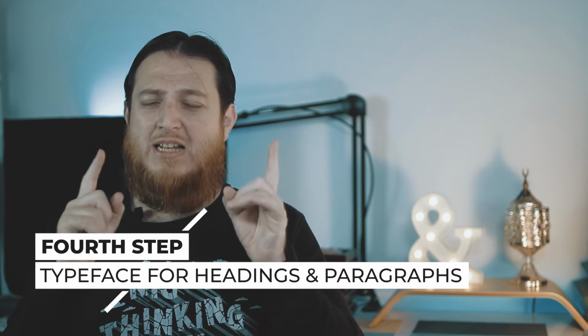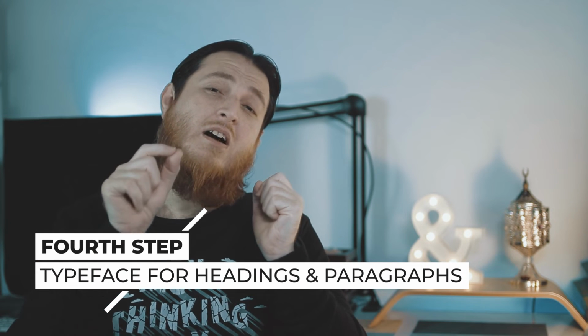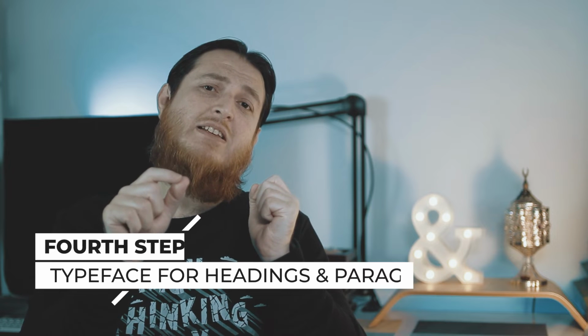After you are done with scale and placement, we are going to add typeface. First, you are going to select the typeface for your paragraph font. Paragraph is why? Because it is going to be a typeface which is more readable, more easy on the eyes. These are the first things that are going to be your priority in selecting typeface. So you have to select the typeface.